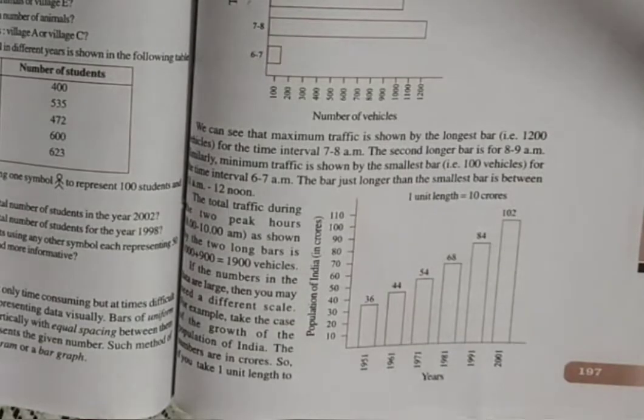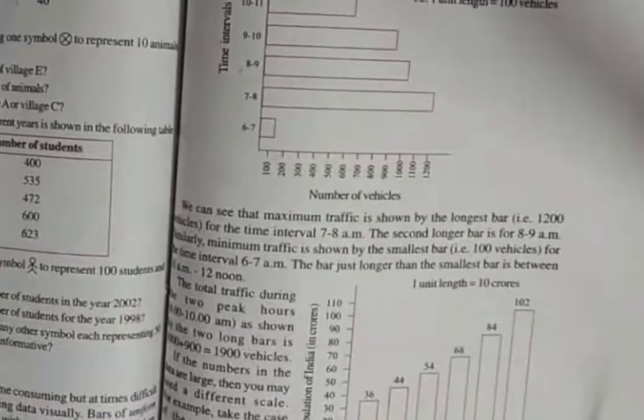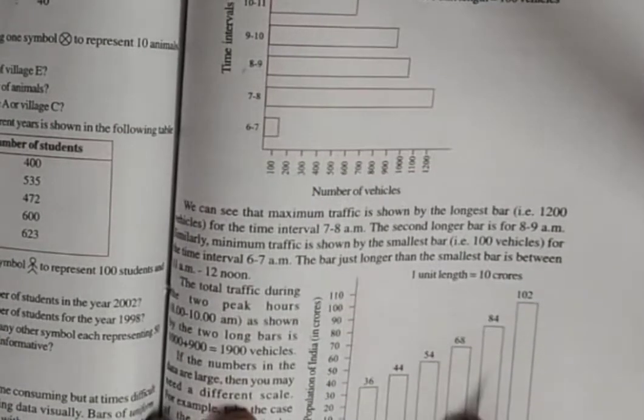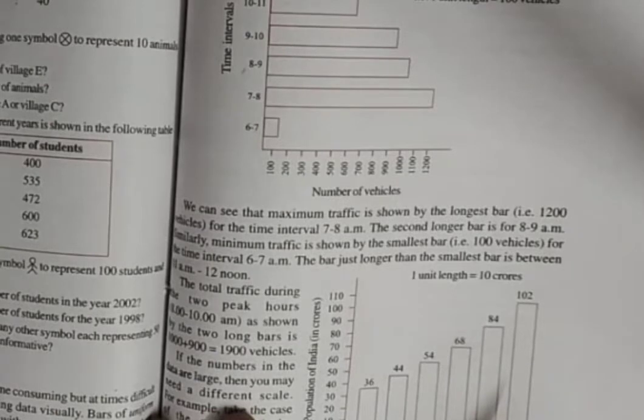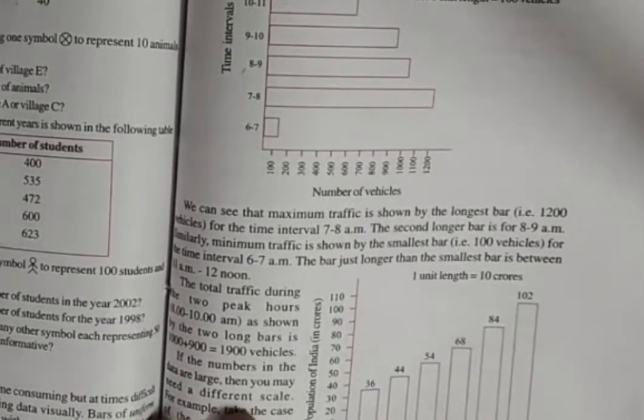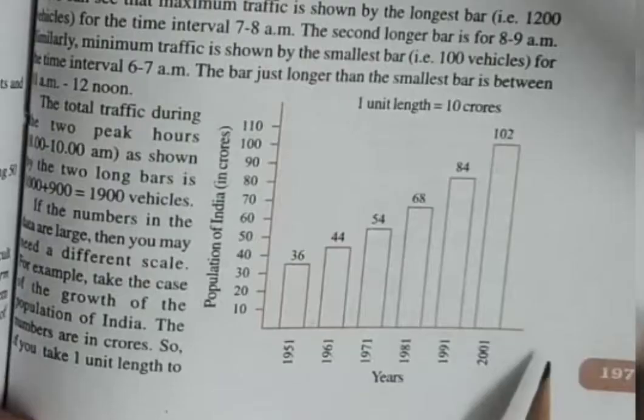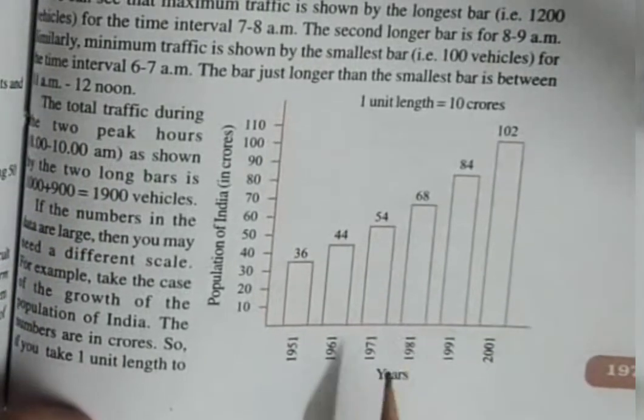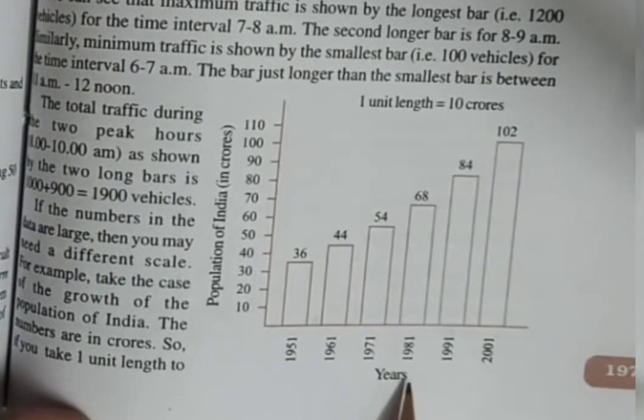Now what are the main things we can interpret by just looking at a bar graph? The first thing is to know about the information given by the bar graph. First read the captions written below the horizontal line. In this bar graph you can see a caption is written here, that is years.